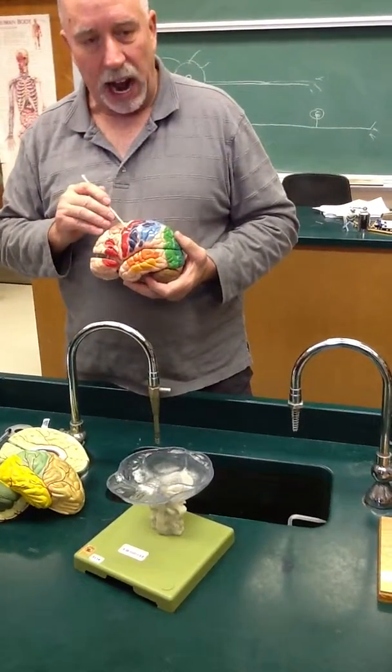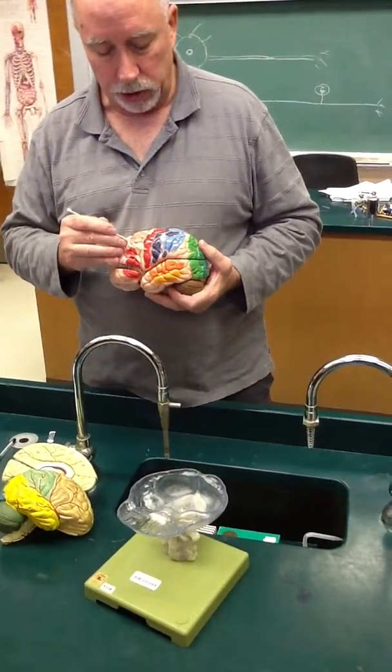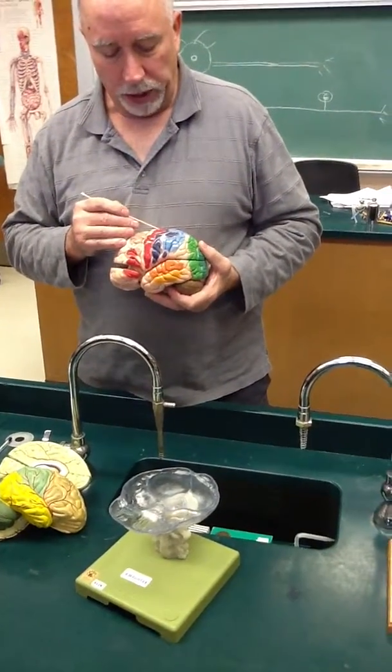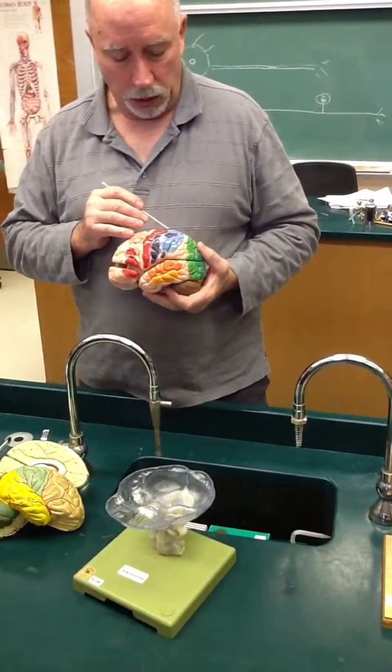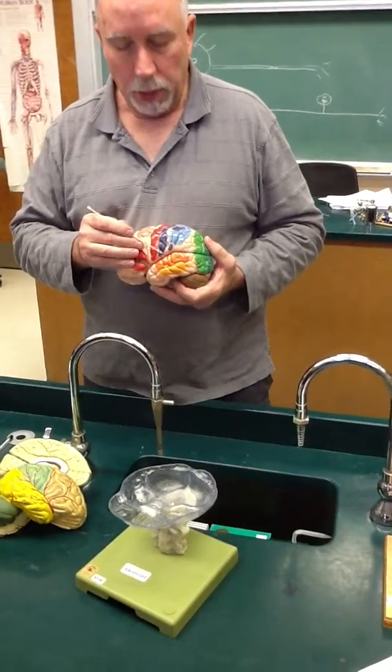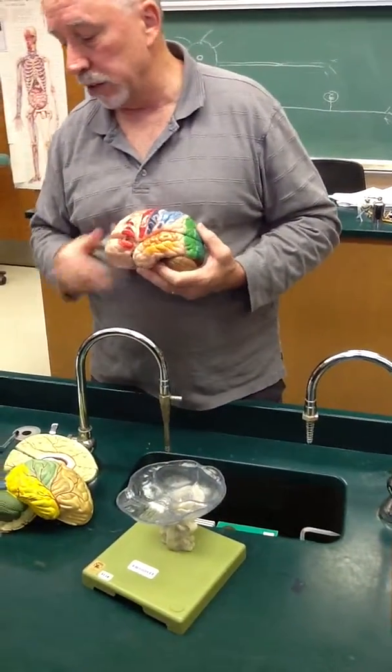Now the hills are gyri. What's this one in red that's just anterior to that central sulcus called? Precentral gyrus. That's your motor. And then the one that's posterior to it? Postcentral gyrus. That's sensory. So those are your gyri.